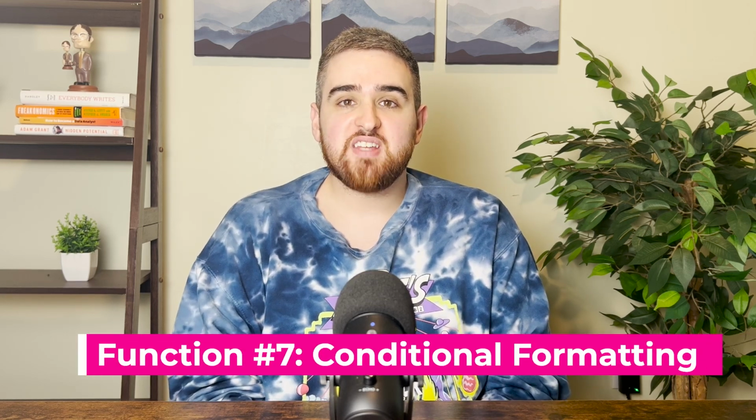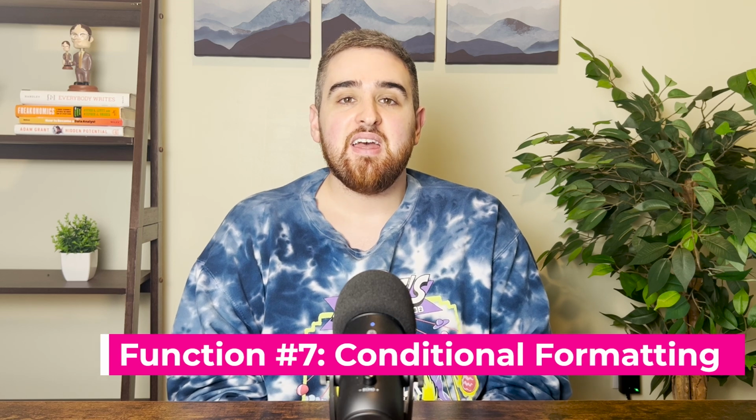Excel function number 7 is conditional formatting. Conditional formatting is an incredibly powerful tool that allows you to apply formatting to certain cells that meet some kind of criteria. Two common uses of conditional formatting are highlighting duplicate values and highlighting trends to make data more understandable at a glance. I use this all the time on the job as a senior data analyst, so definitely be sure to learn this.